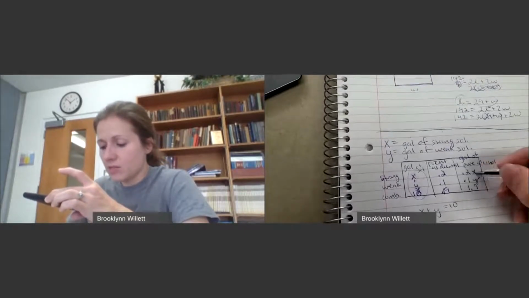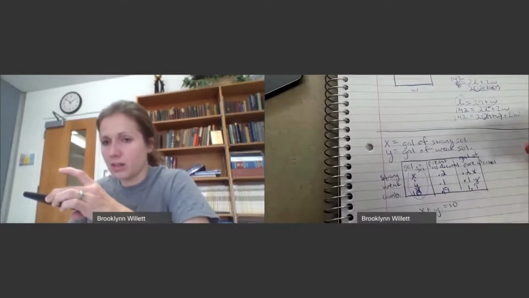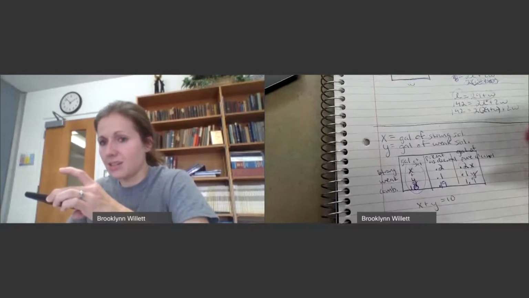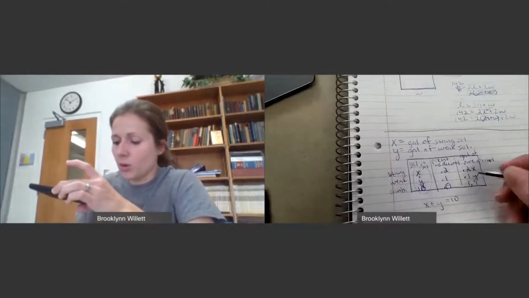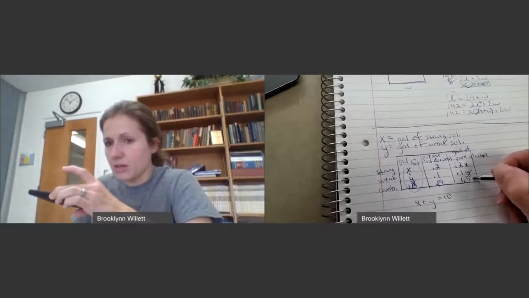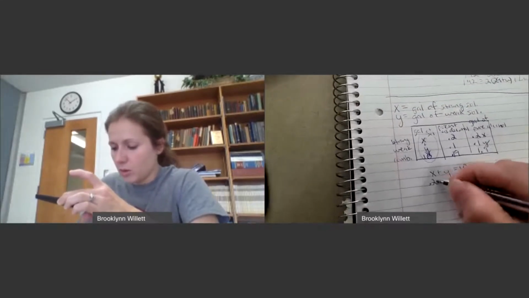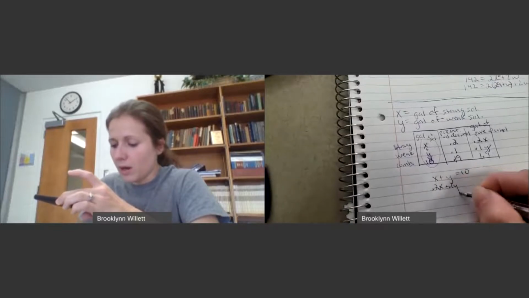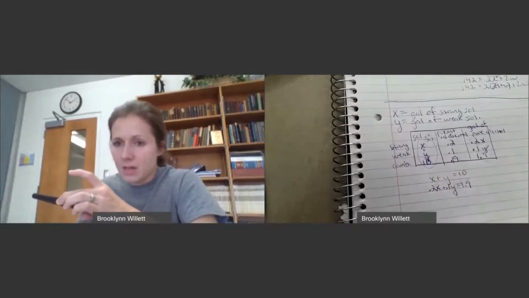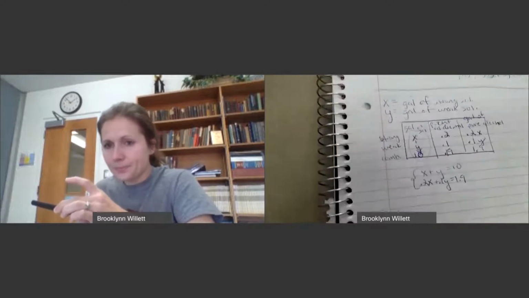So these expressions represent gallons of alcohol, and we want alcohol plus alcohol to be a total of 1.9. That's where I get my other equation, 0.2x plus 0.1y equals 1.9. And so those are your two equations.